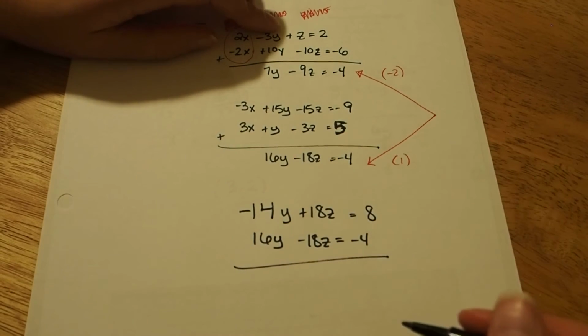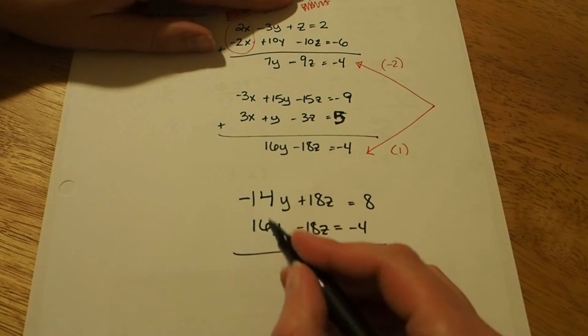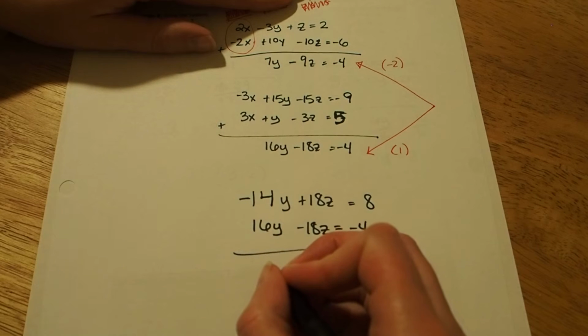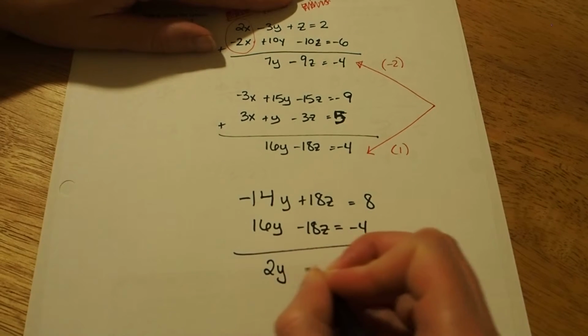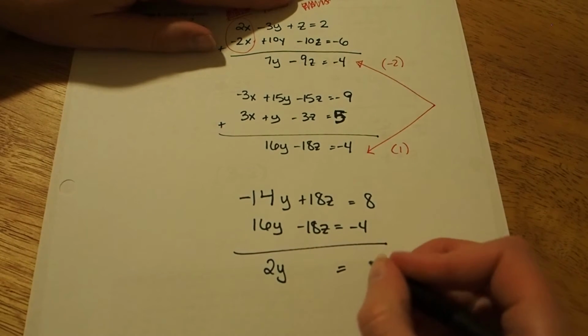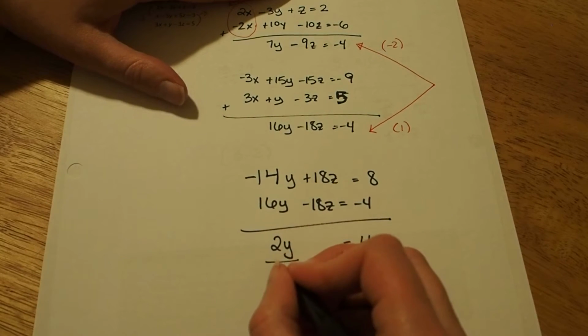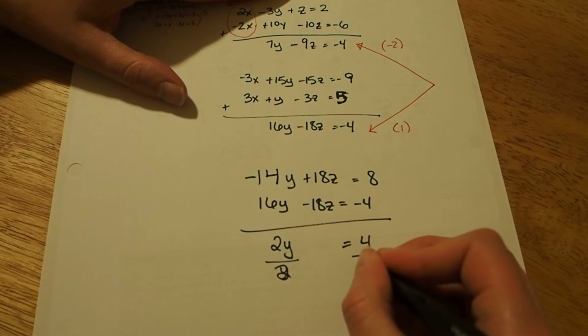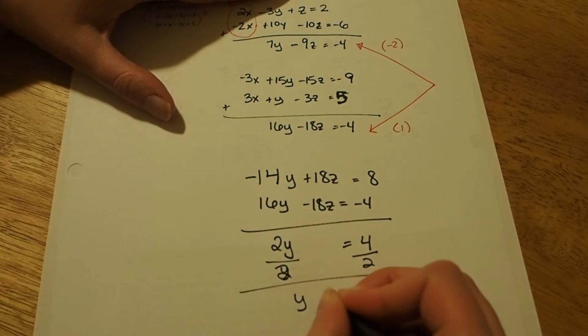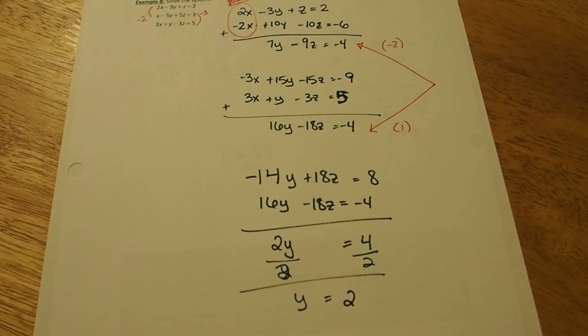The z's this time eliminate. That gives me negative 14 plus 16 is 2y equals 8 minus 4 is 4. And if I divide by 2, I'm finally going to have my first value. My y value is 2.